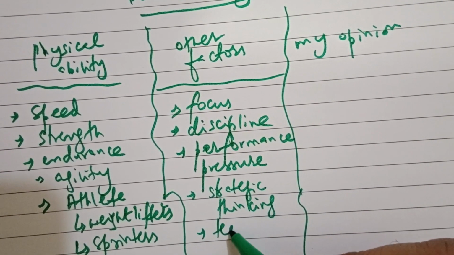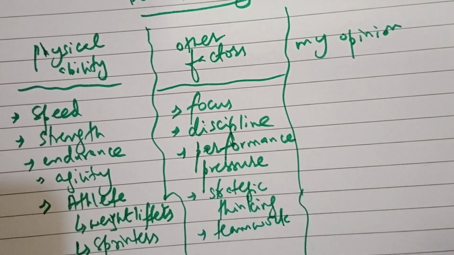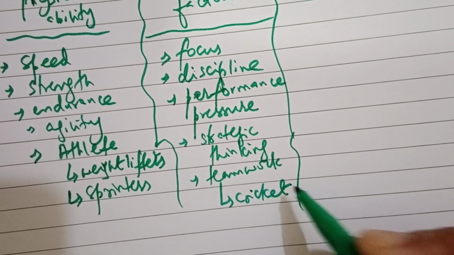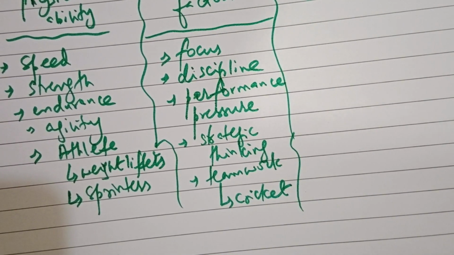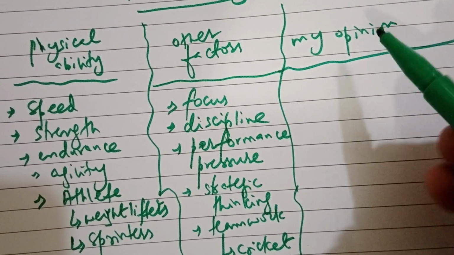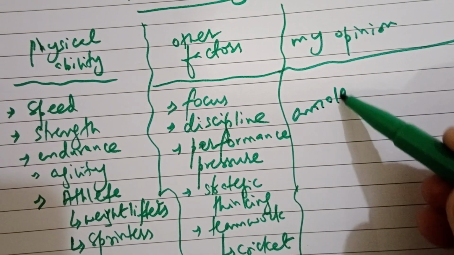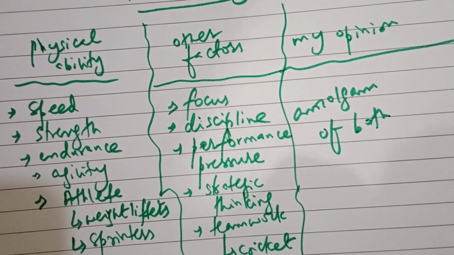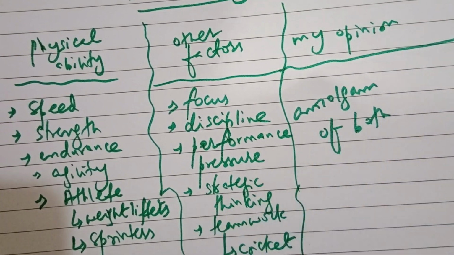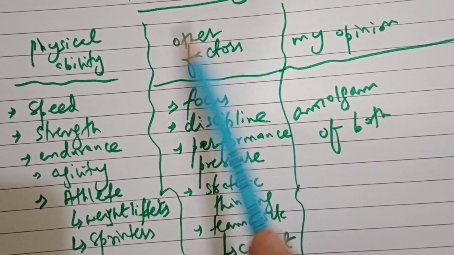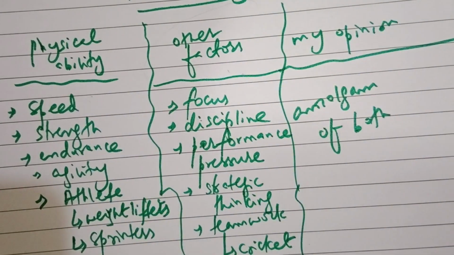the teamwork. Now here, in this paragraph I will quote an example of cricket. In cricket, the teamwork is important. No matter how fit a cricketer is, if there is no teamwork, he cannot win. Now, the main thing comes. What is my opinion? My opinion is an amalgam of both. I think if a person is physically fit and other factors are not there, he will not win. If other factors are there, he is not physically fit, he will not win.